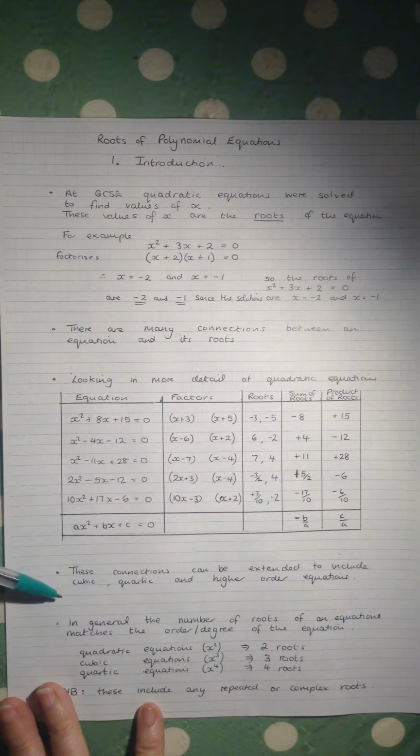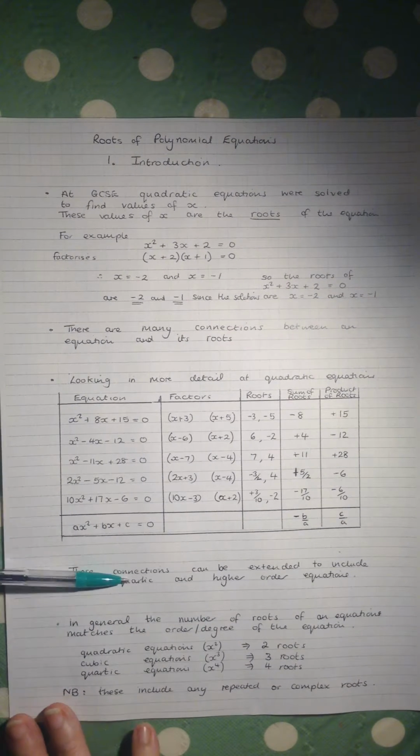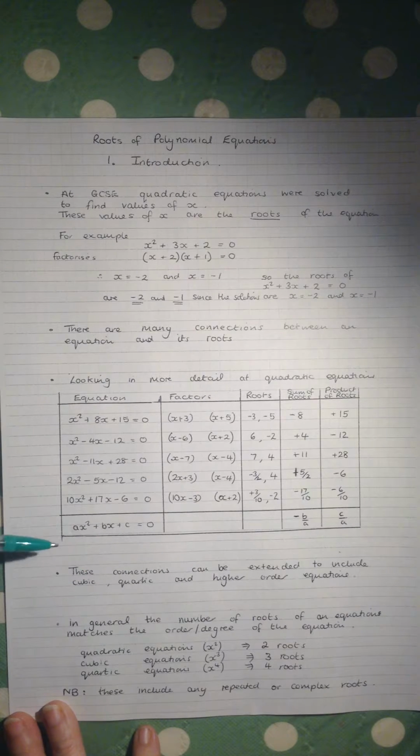So we can extend what we found here to look at cubic and quartic and higher order equations. We will generally be looking at quadratic, cubic and sometimes quartic equations.